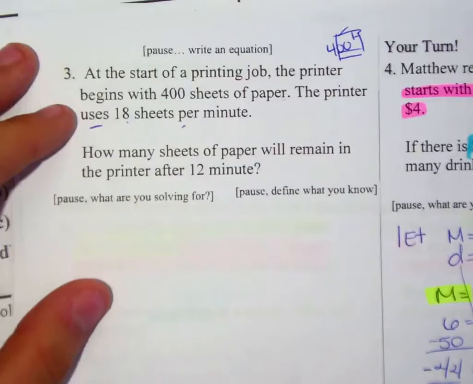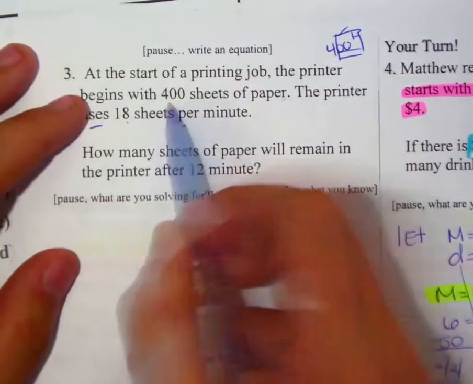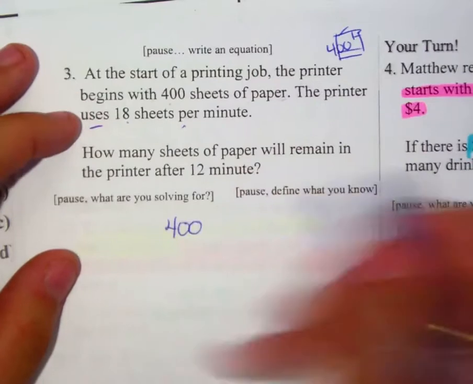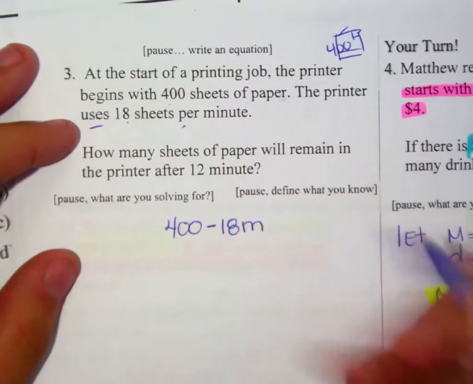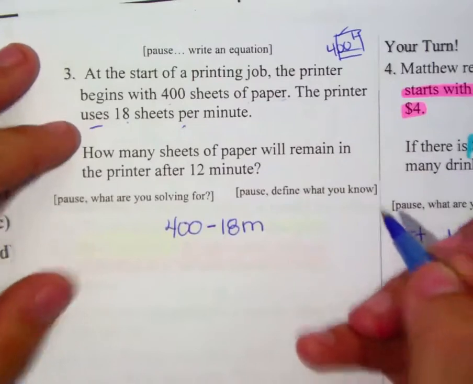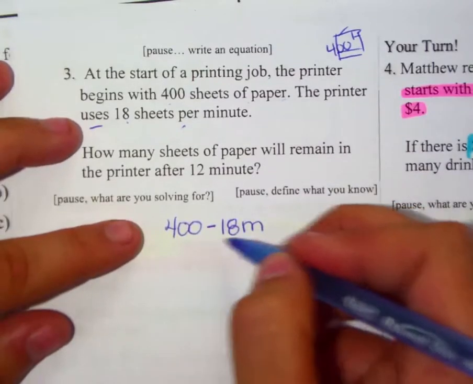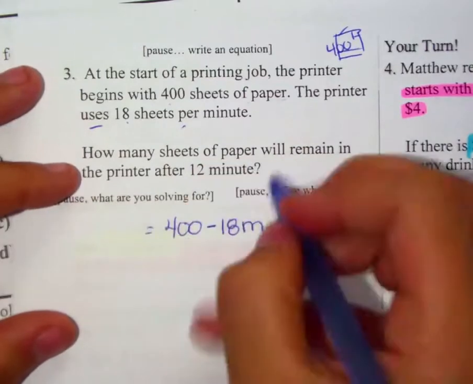I'm going to pause and write an equation there. I know that I'm starting with 400 sheets of paper, and then I'm subtracting 18 sheets of paper every minute. Now let me ask myself, what does this actually represent? If I'm starting with 400 and I'm subtracting 18 every minute, then this tells me how much paper is left.